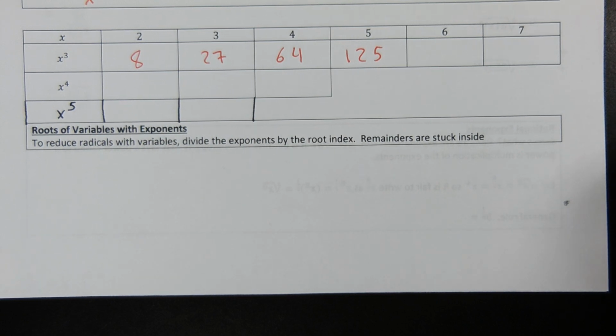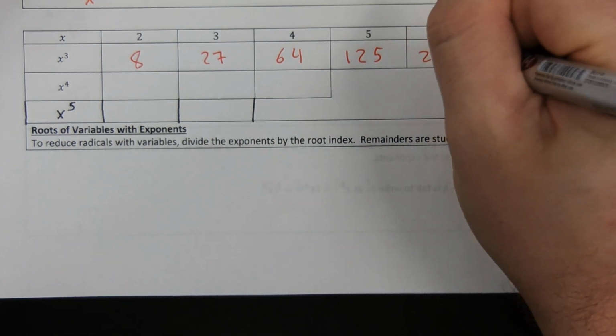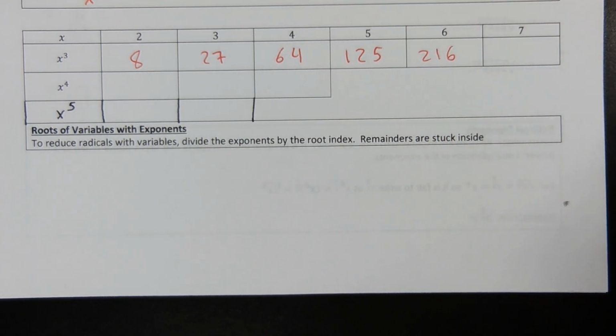6 to the third. Woo! It's 6 times 6, which is 36, and 36 times 6, 216. The reason why we know it's 216 is because 30 times 6 is 180. 6 times 6 is 36. 180 plus 36 gets me 216.